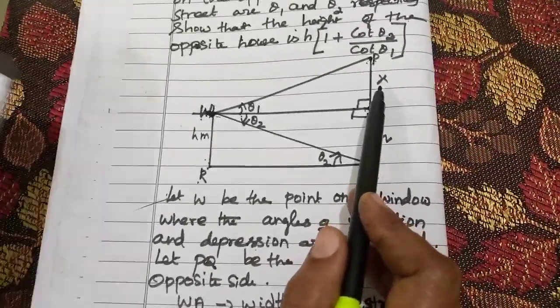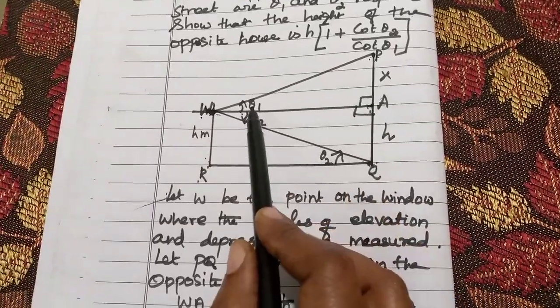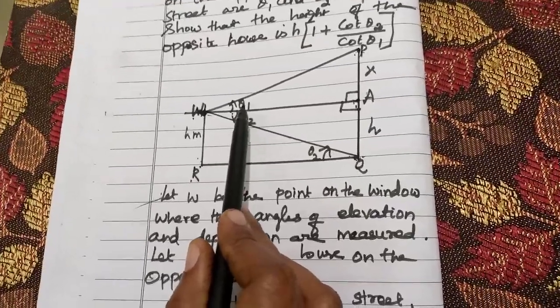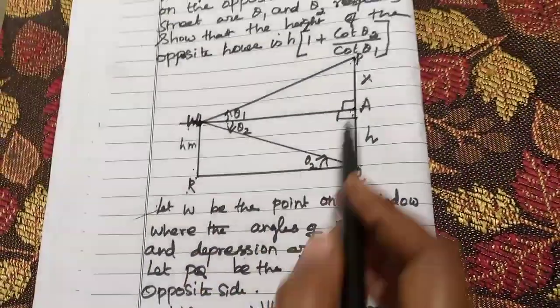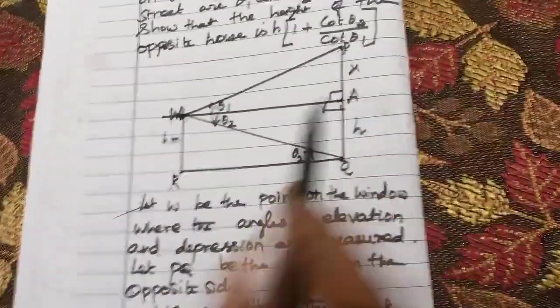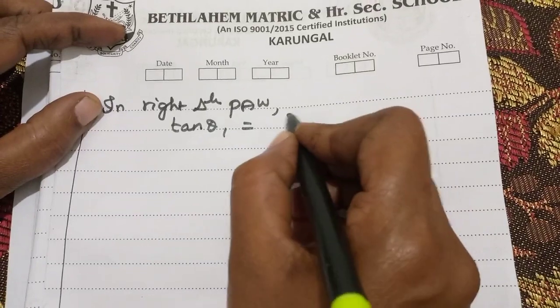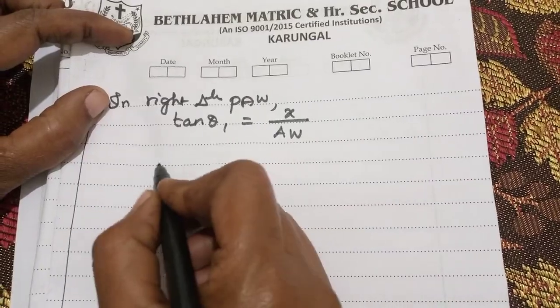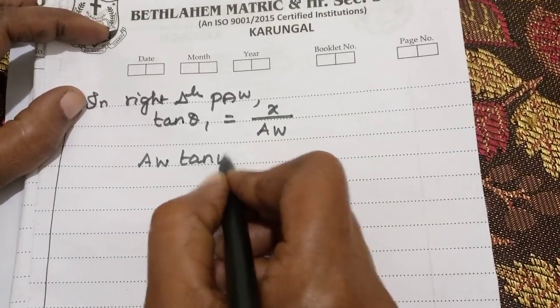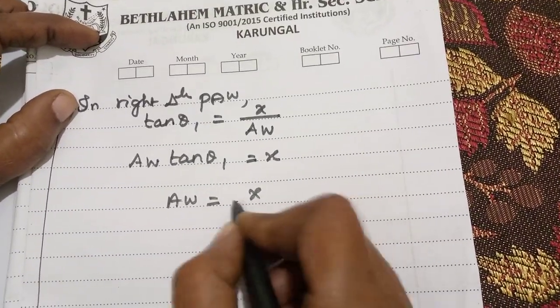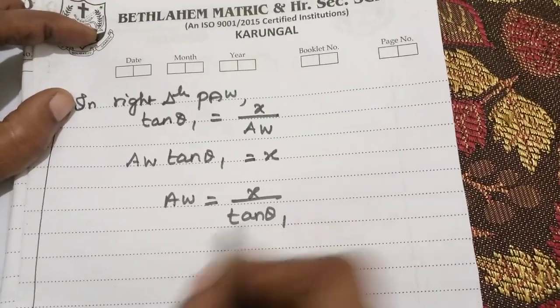Theta is here. The opposite side we have to verify, so the tan ratio we have to take. Tan theta 1, in place of theta we have theta 1. Angle of elevation. So tan theta 1 equals opposite by adjacent. Opposite side we have X, adjacent side we have AW. So tan theta 1 is equal to X by AW. Cross multiply it. AW into tan theta 1 equal to X. From here AW is equal to X by tan theta 1.